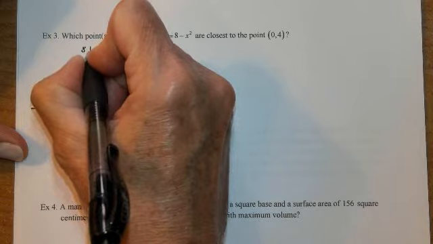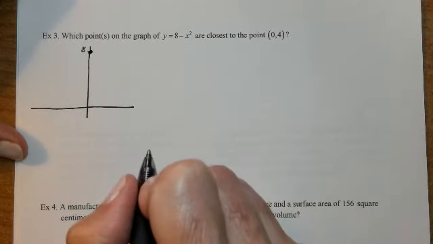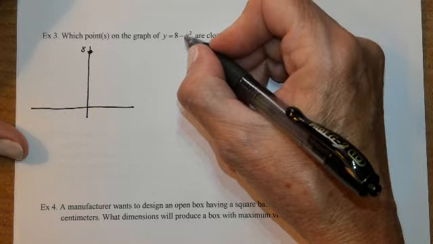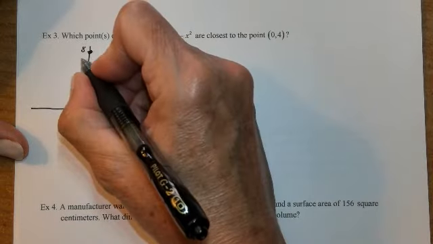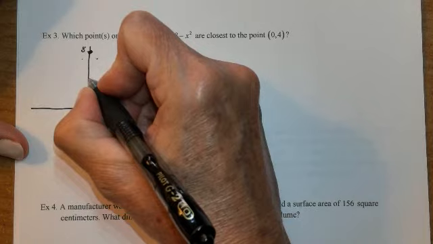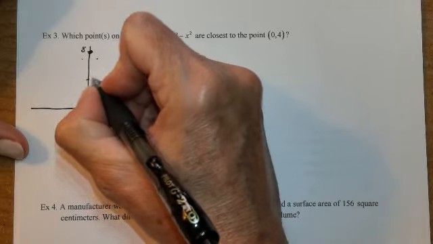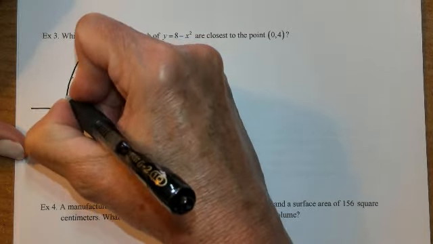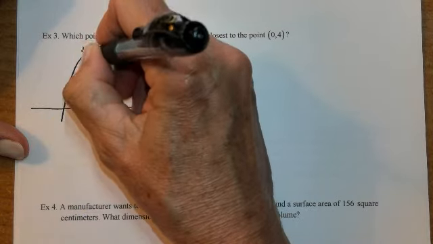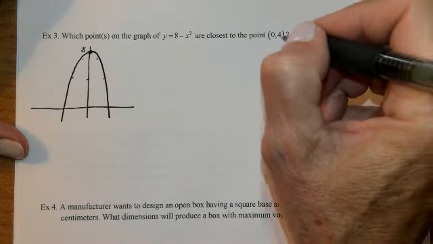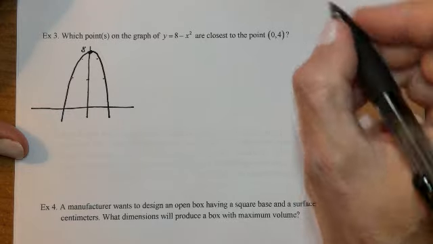So here's the vertex of my parabola, and then the coefficient of the x squared is a negative 1. So down 1 over 1, down 4 over 2, right? And so forth. So this would look something like that, right? Just a quick sketch.